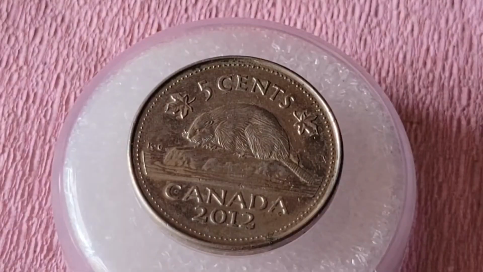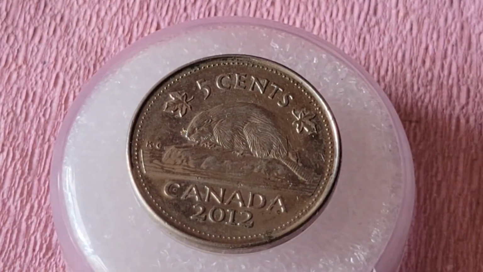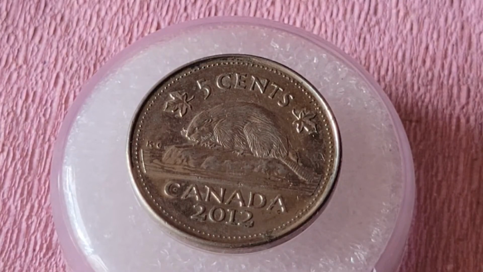Trends towards digital currency and their impact on coin collecting, the future of the Canadian nickel in a digital world, collecting modern coins. The role of modern coins in numismatics, how the 2012 nickel fits into contemporary collections, long-term value predictions. Expert predictions on the future value of the 2012 5-cent coin, the potential for the 2012 nickel to become a key piece in Canadian coinage, summary of key points.